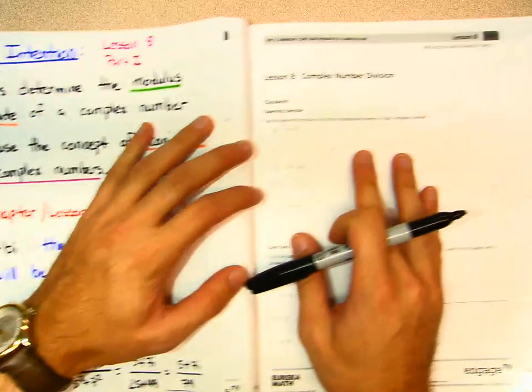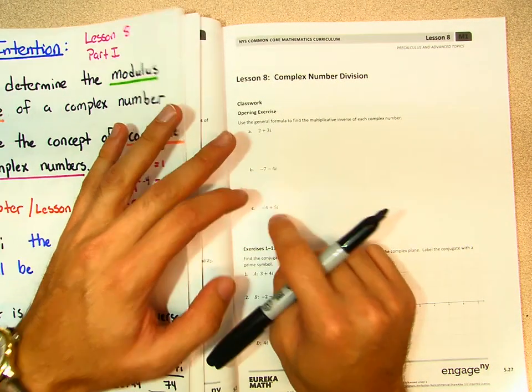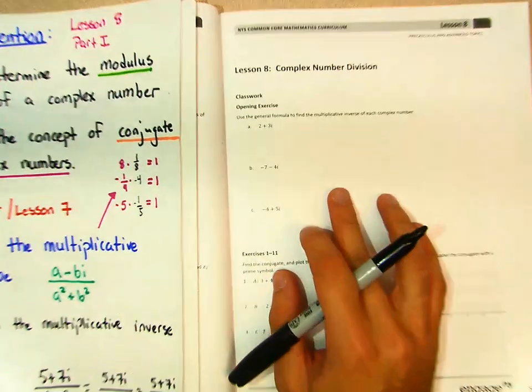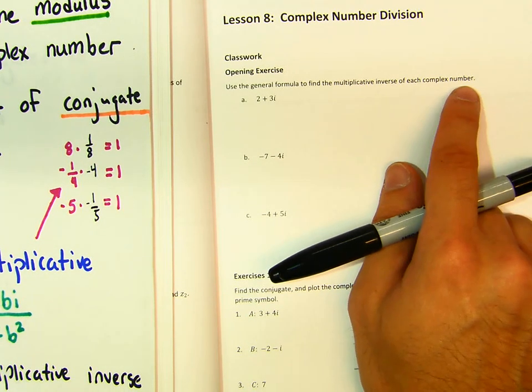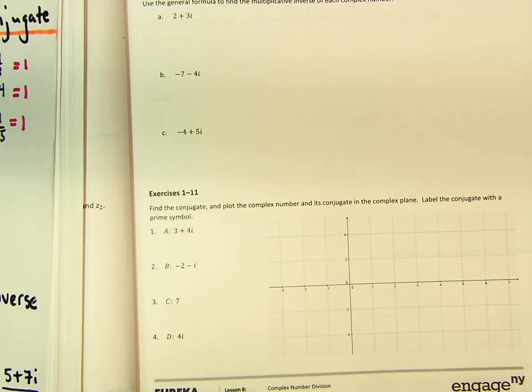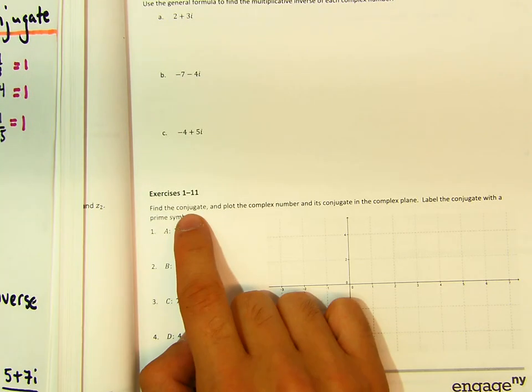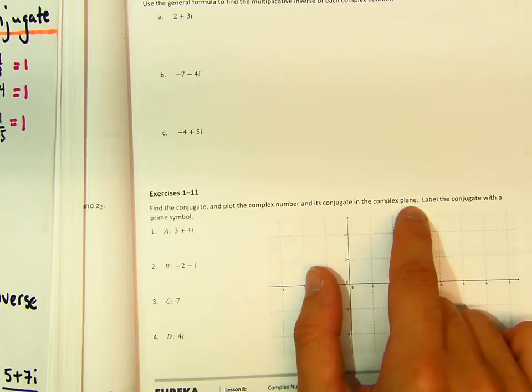All right, everybody. What I want you to do here is go through A, B, and C. And what is it asking you to do? It's asking you to find the multiplicative inverse of each complex number. So the same thing we just did here with 5 plus 7i, I want you to do it for A, B, and C. And then for the next part here, it's telling us to do what? It says, find the conjugate and plot the complex number and its conjugate in the complex plane.